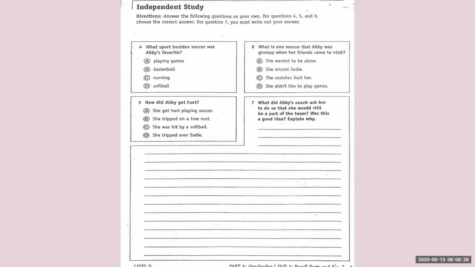Number 5, how did Abby get hurt? I would say that the keyword here would be hurt. So when I come across something in the passage that talks about Abby getting hurt, I'm going to want to pause and come back to the question. Number 6, what is one reason that Abby was grumpy when her friends came to visit? So I'm going to look out for the words grumpy and friends coming to visit. So 4, 5, and 6, again, those are multiple choice questions.